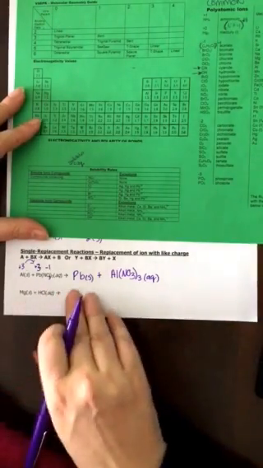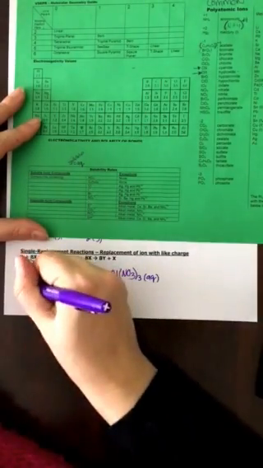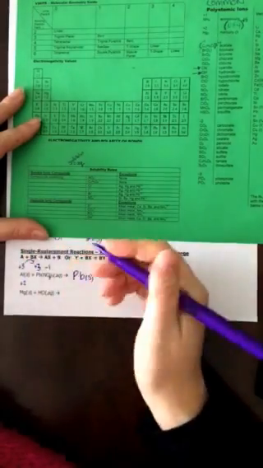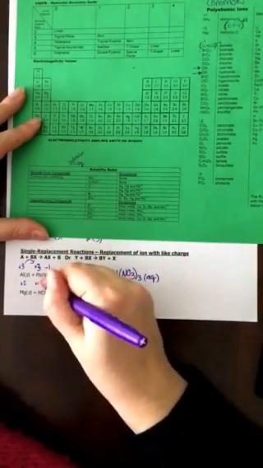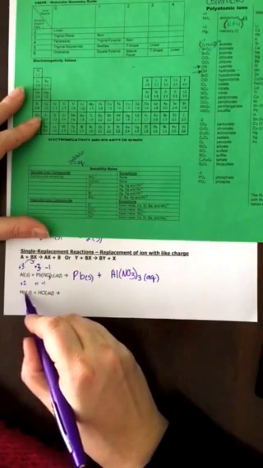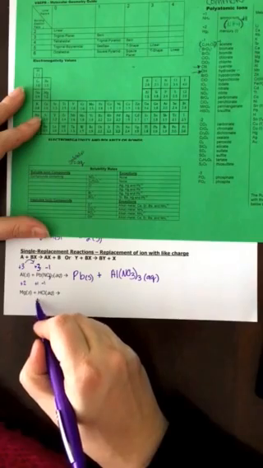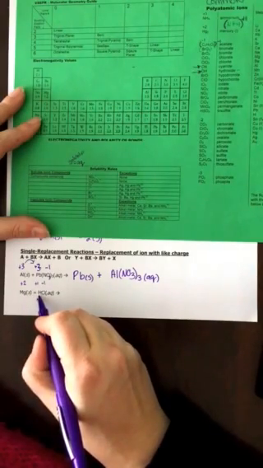We also have another situation. We have Mg and HCl. So I'm going to just write up here, Mg is plus 2 because it's in group 2. H is plus 1, Cl is minus 1. So Mg that's by itself is going to replace the other positive one. So that would be hydrogen, okay? So we do Mg to hydrogen.